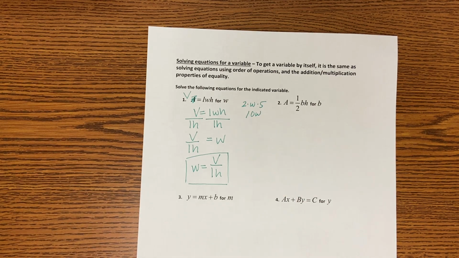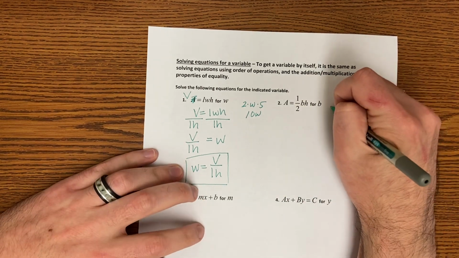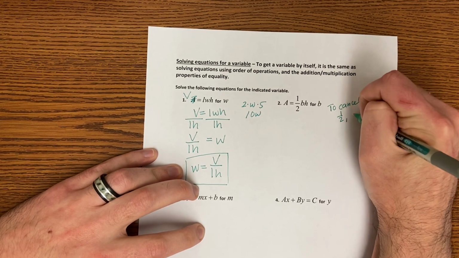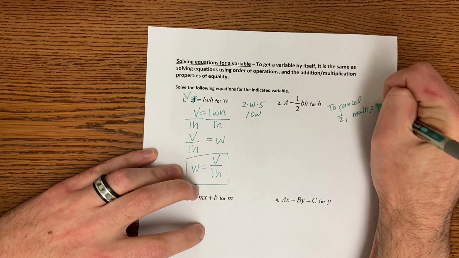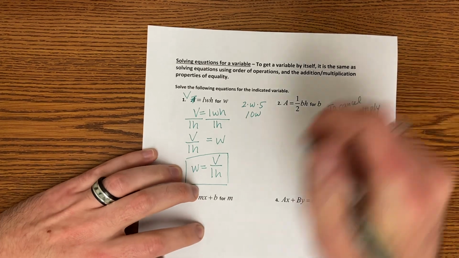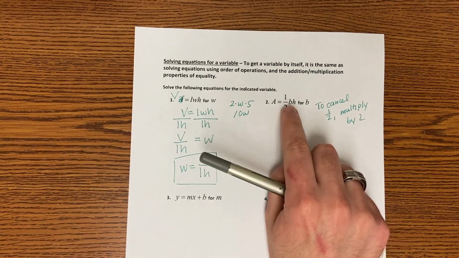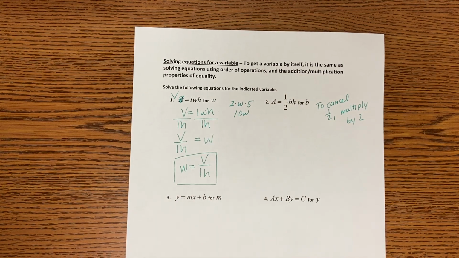I'll leave number 2 for you to do. One thing to note is to cancel a 1/2, you either divide by 1/2 or I prefer multiply by 2, because 2 times 1/2 is 1, so we'll make a little note of that. So to get rid of the 1/2, you'll multiply by 2, but otherwise your strategy to get B away from H is exactly the same as here.